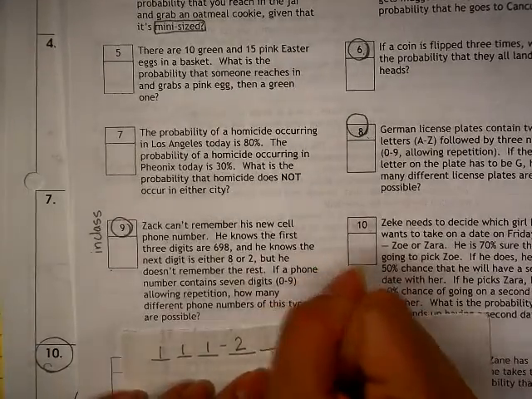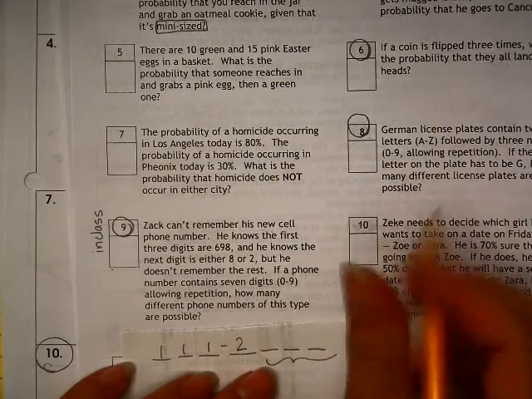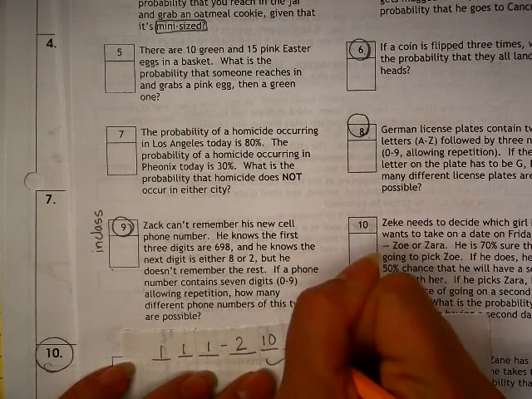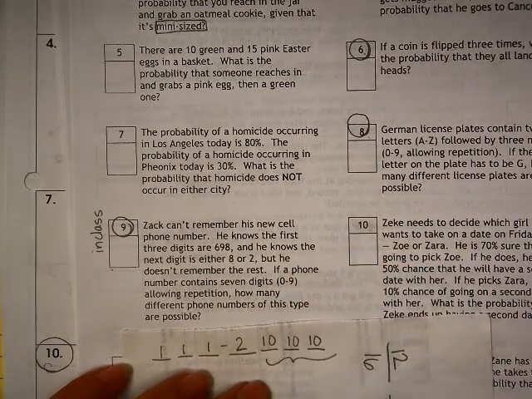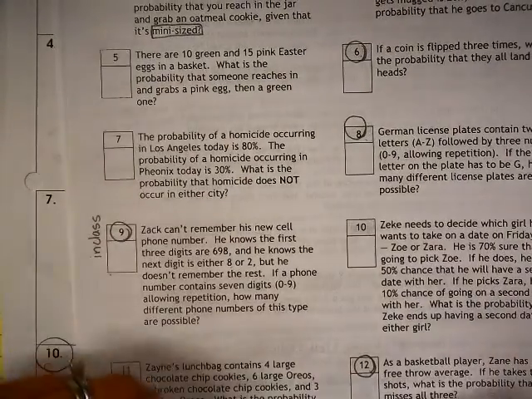We have no recollection whatsoever of the rest of our phone number. They obviously can be repeated, so there's 10 different things and 10 different things and 10 different things that it could be. So all I need to do is just multiply all those together, and that would be my answer.